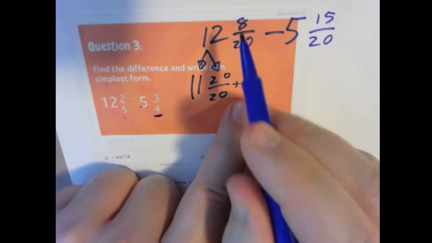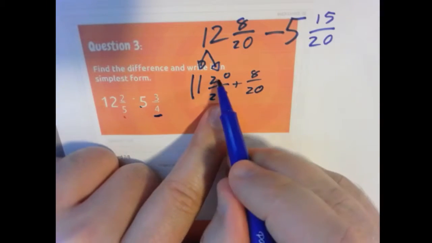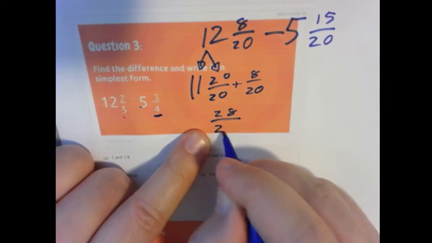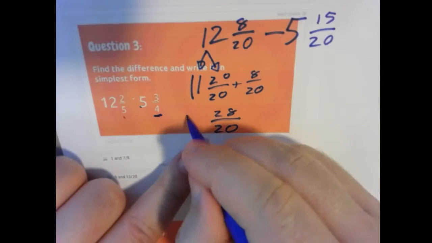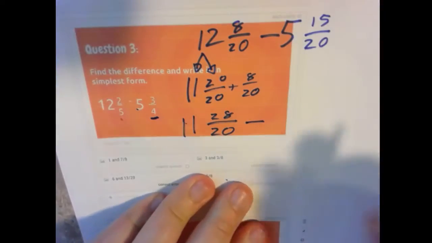Plus the cold slices. Okay, so that was 8 over 20. So 20 plus 8 is 28 over 20. Bring down the hot boxes over here. Now the right side of the problem I just copied down.